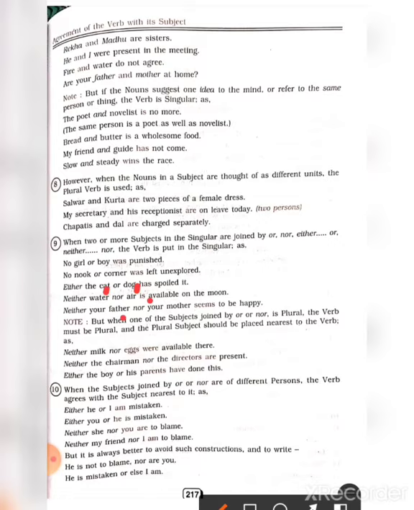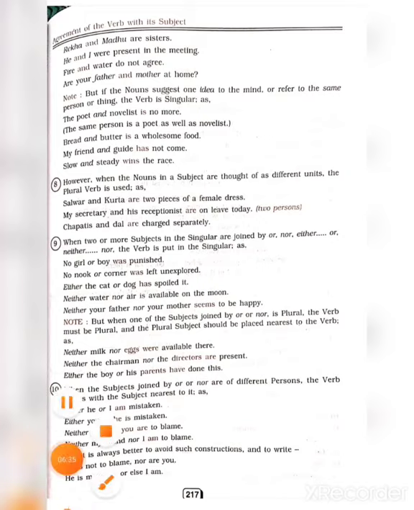So your father, your mother, joined by neither-nor. So that is why a singular verb will follow. After seem, s. Because the subject is singular in form, that is why a singular verb, so that is why seems. Understood? So the answer is, neither your father nor your mother seems to be happy.